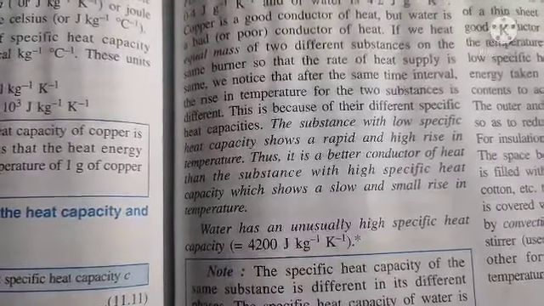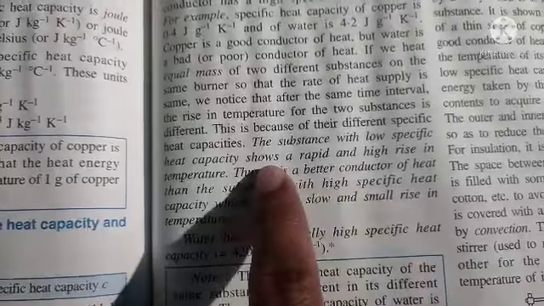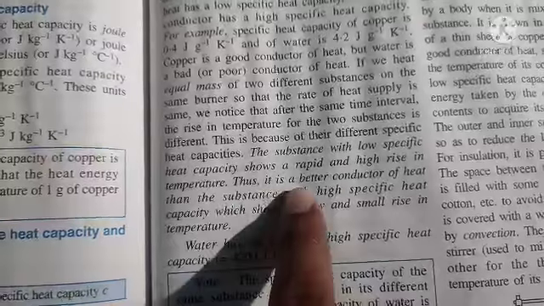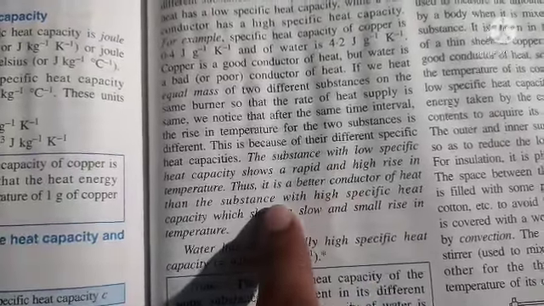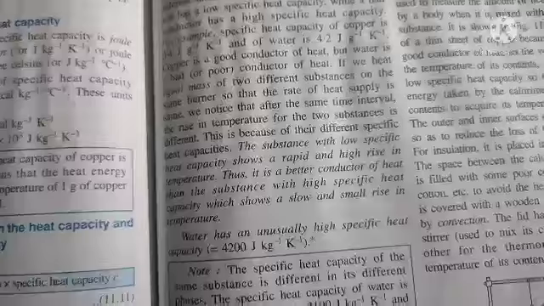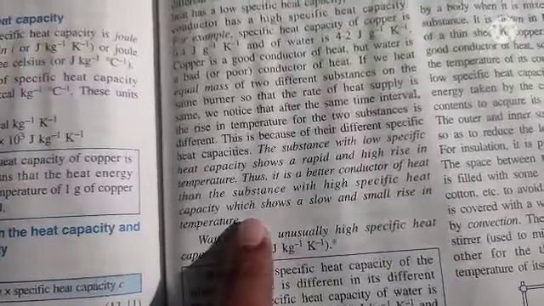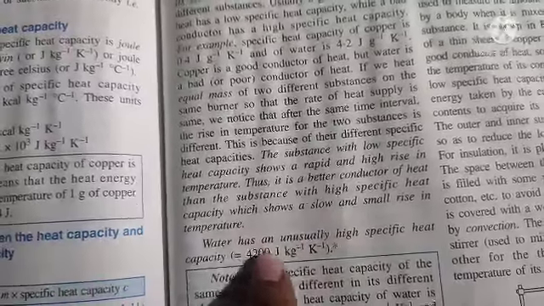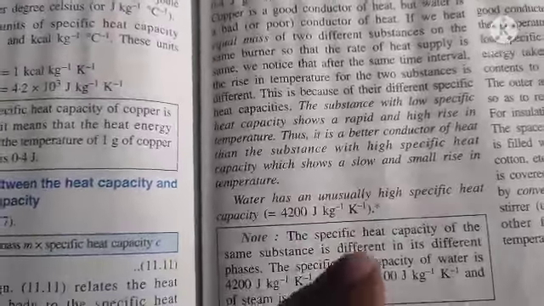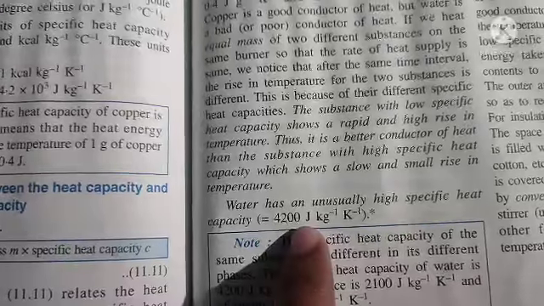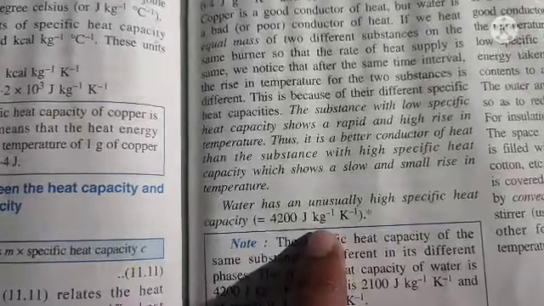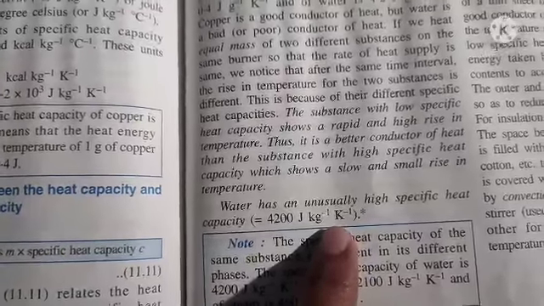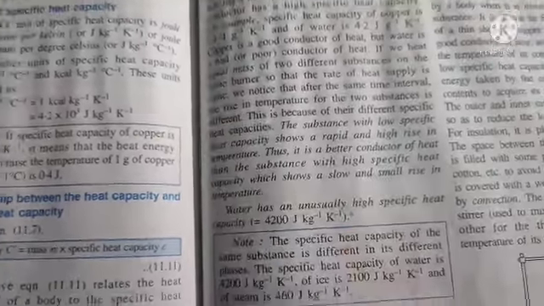So a substance with low specific capacity shows a rapid and high rise in temperature. Very simple. Thus it is a better conductor of heat than a substance with high specific capacity. Why? Water has very high specific capacity, so water is a bad conductor of heat because it shows a slow and small rise in temperature. That means I have to give 4200 joule of energy to 1 kg of water if I want to increase the temperature by 1 Kelvin, which is unusually high.